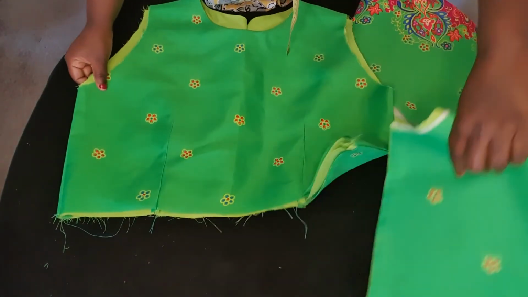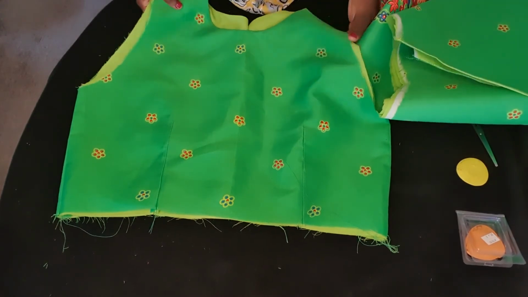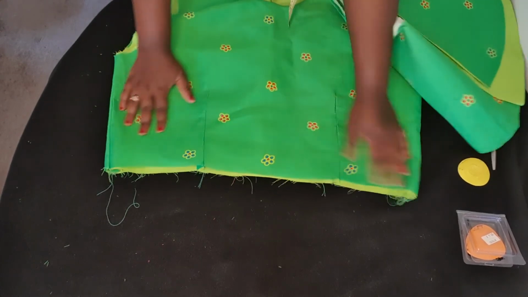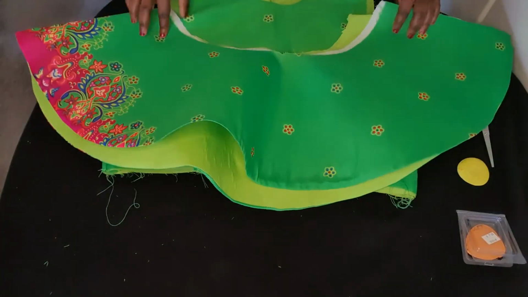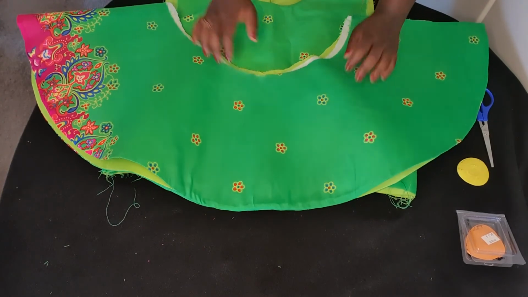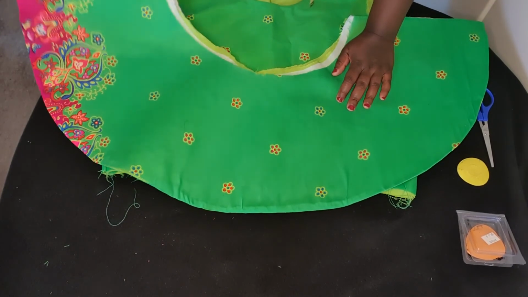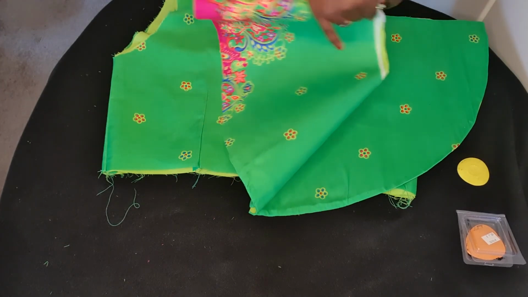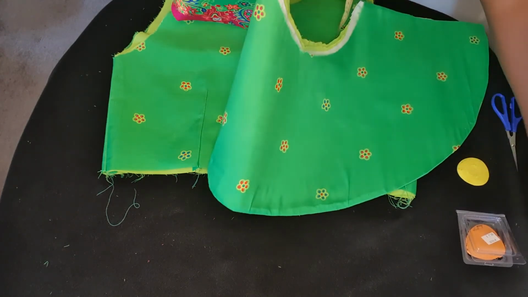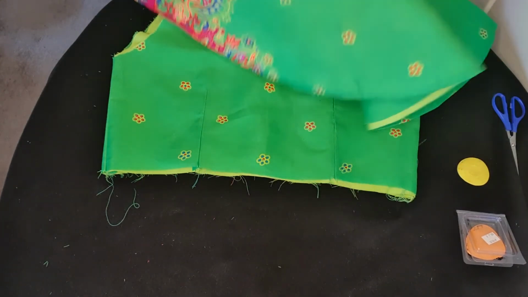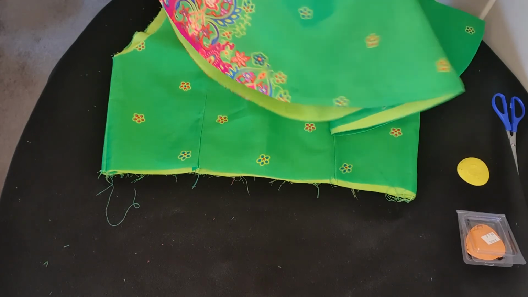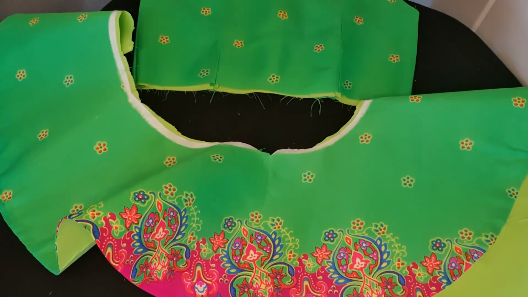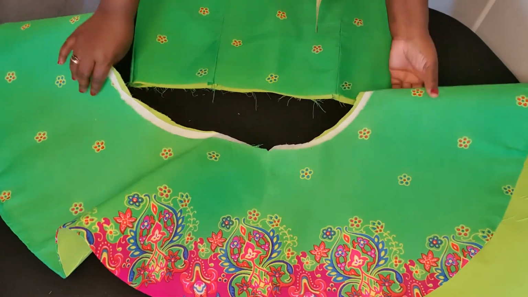So this is the place where I'm going to be attaching the peplum. Okay, this is the blouse. What I'm going to do is fold the peplum in two, and then notch the center. That way it's easy to attach it. I'm going to notch the center there, and then start attaching it to the blouse. So this pink part, like I had said, I want this pink part to be on the front.